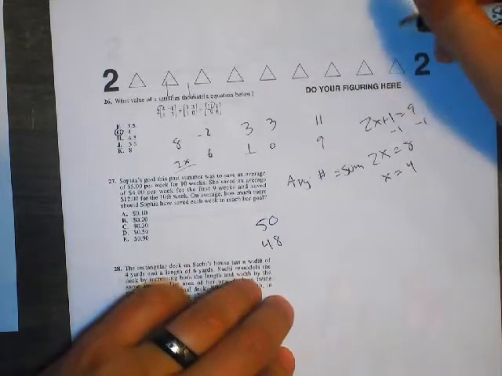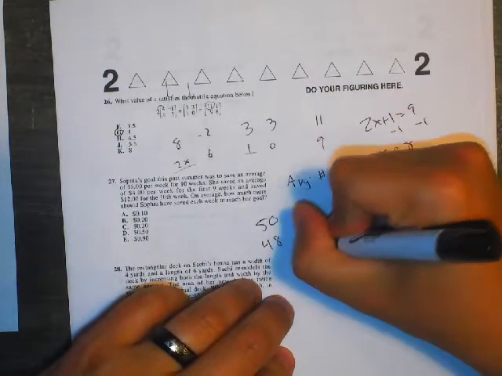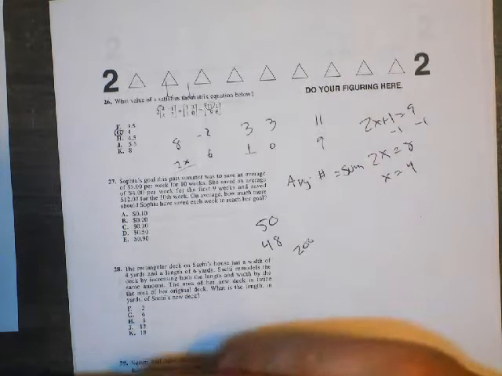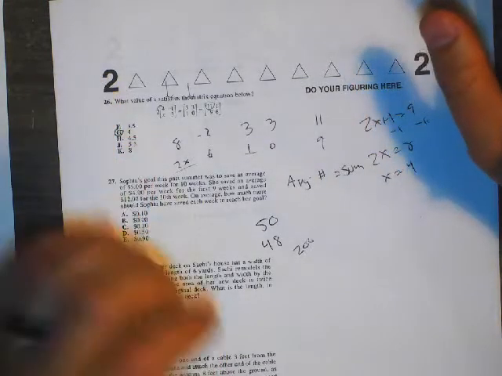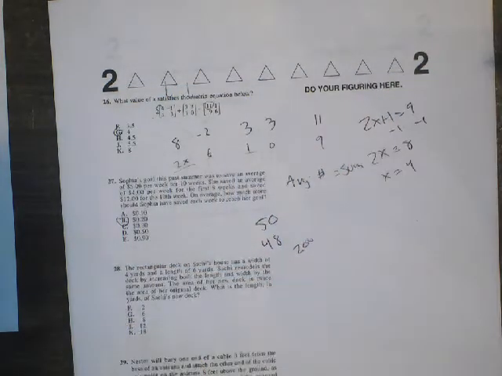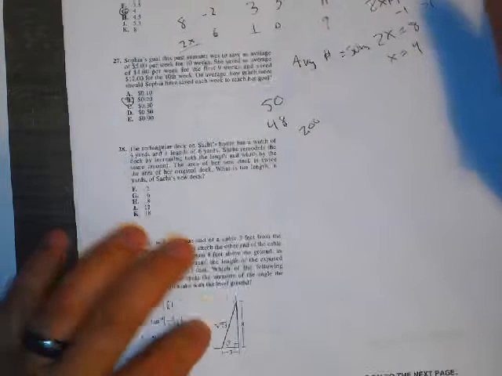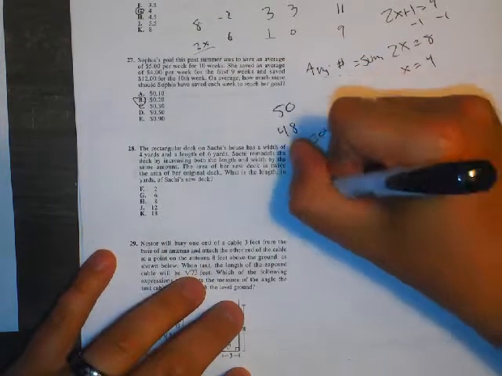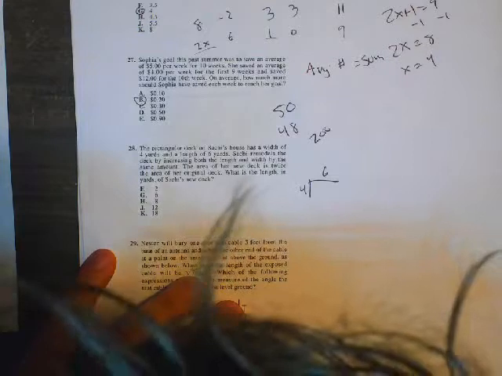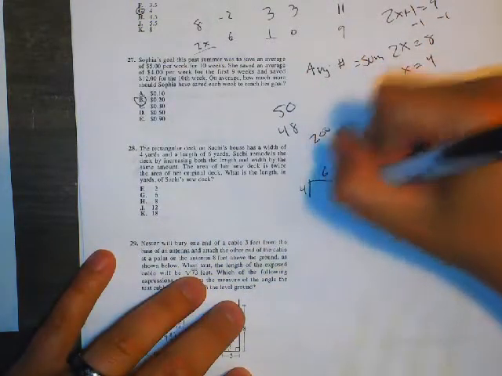So 4 times 9 is 36, plus 12 is 48. She ended up saving $48. So really she needed to save $2 more total. Now if she had spread those $2 out over the 10 weeks, then that is 20 cents per week, or just $2 divided by 10.